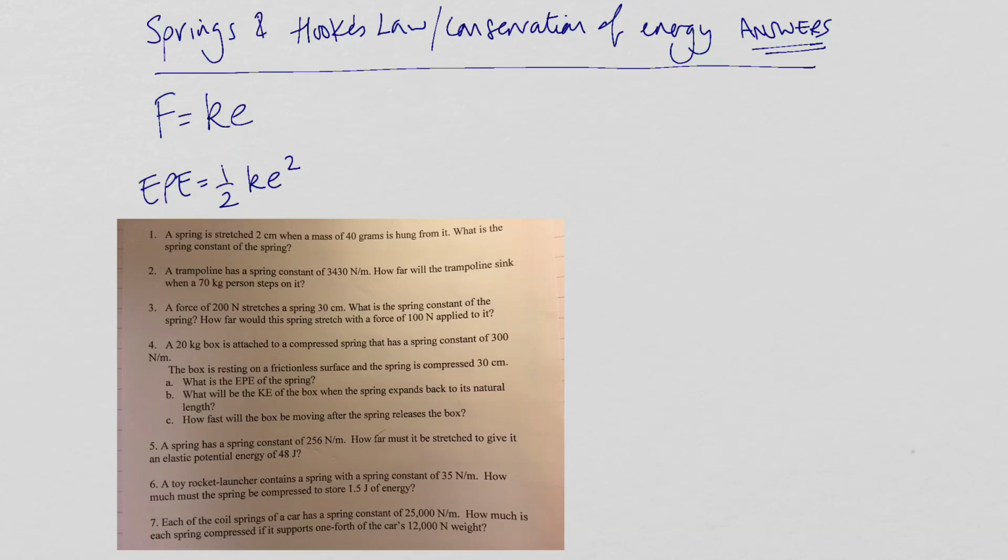Question 1. All the way through this and all the way through your physics career, you'll need to be thinking very carefully about units and the units that are expected in the answer. As a general rule of thumb, force is always newtons, spring constant newtons per metre, extension in metres, and elastic potential energy, it's a type of energy, so definitely joules.